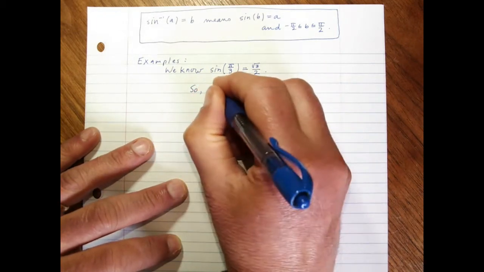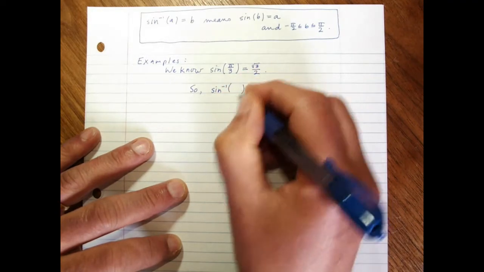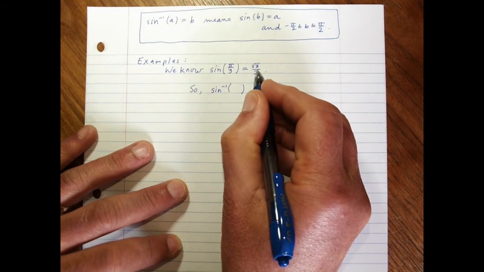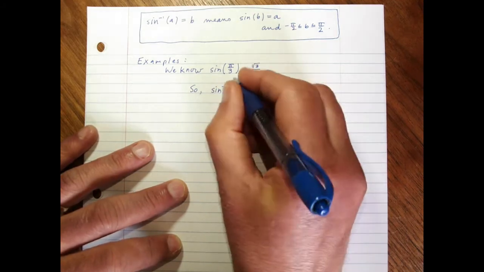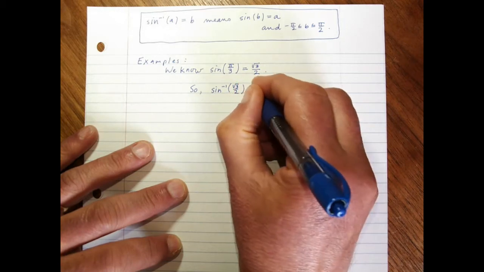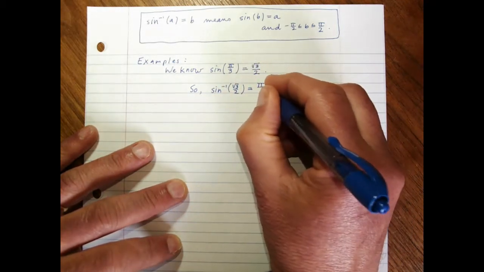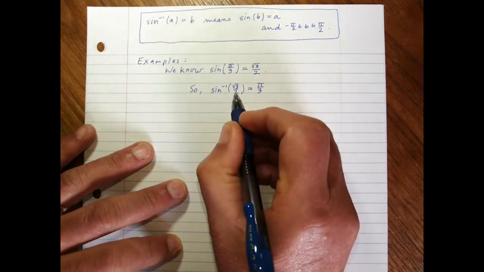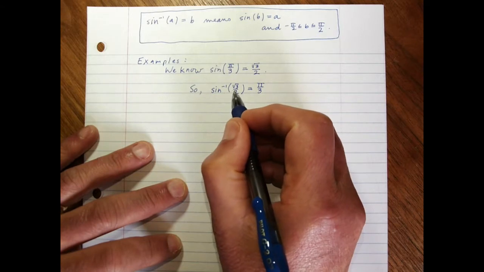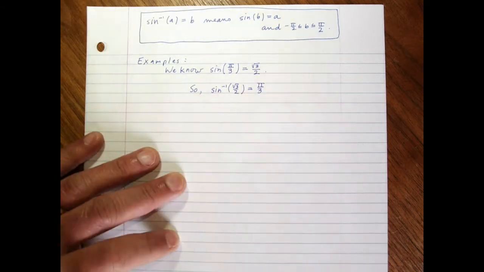So sine inverse, what I'm going to put inside of sine inverse is the output value for sine, the trig function value, square root of 3 over 2, equals the angle, pi over 3. It's like the inverse sine function takes the value of a trig function and spits back the appropriate angle. Okay?